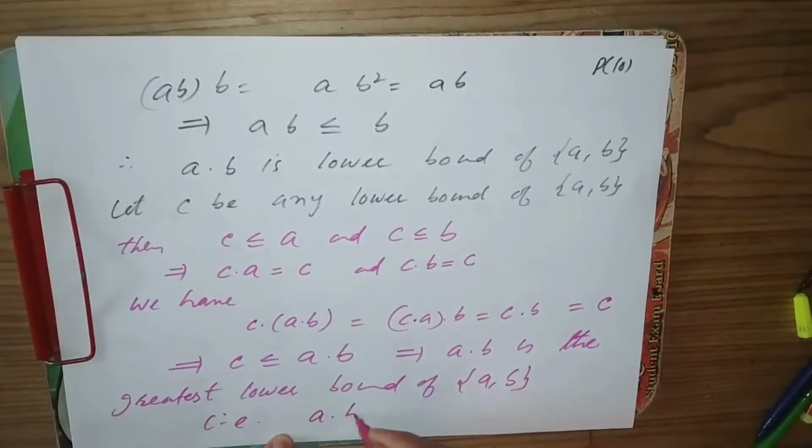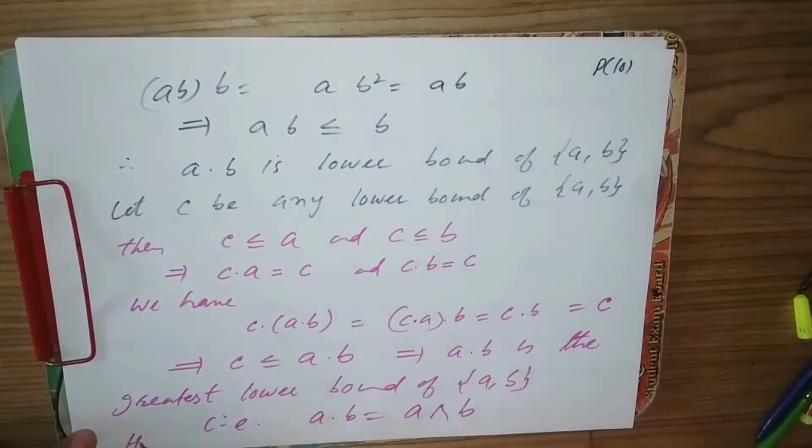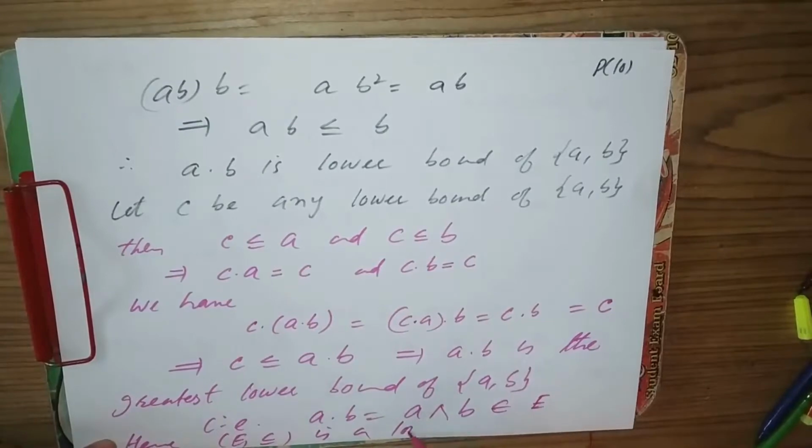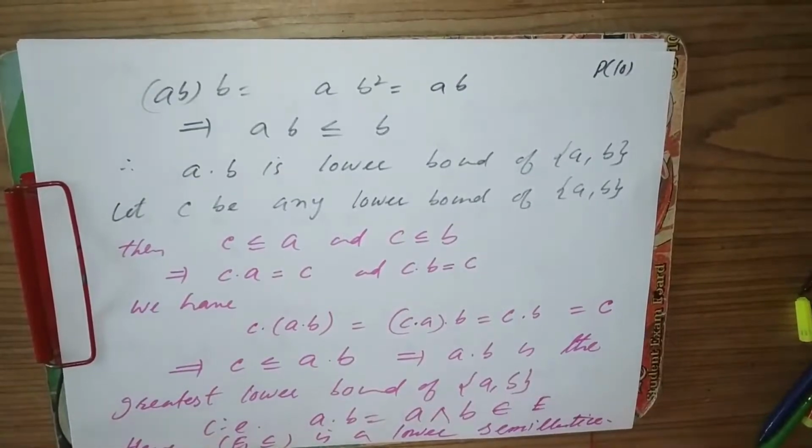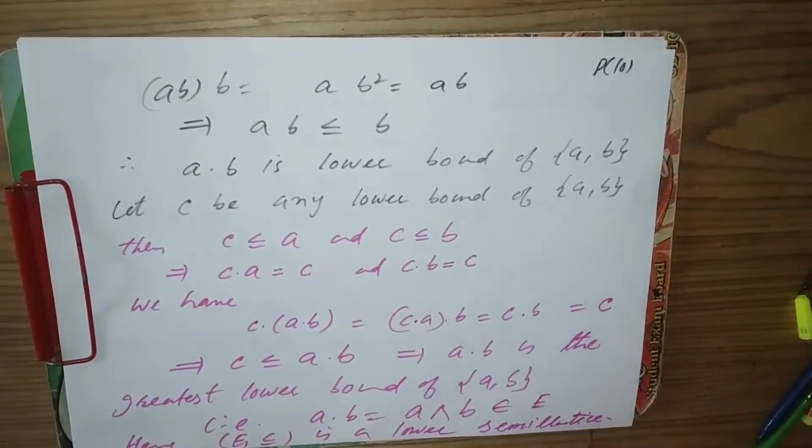So this A dot B is equal to A meet B, and it belongs to E. Hence E with the relation less or equal to is a lower semilattice. And we have a similar result for upper semilattice.